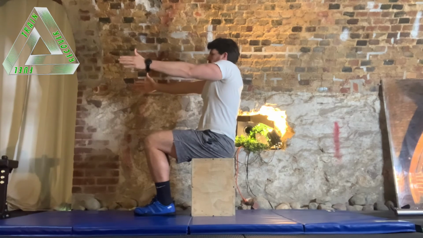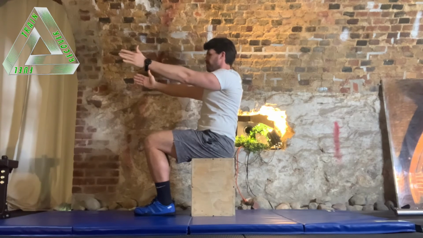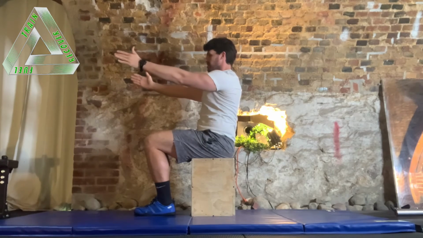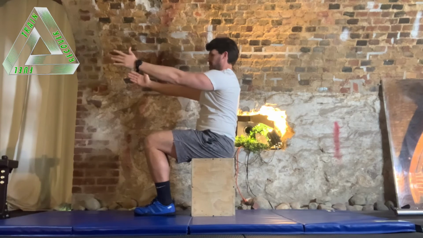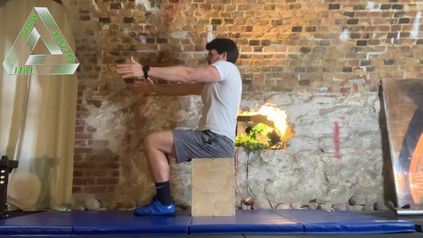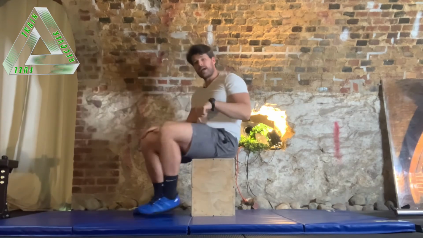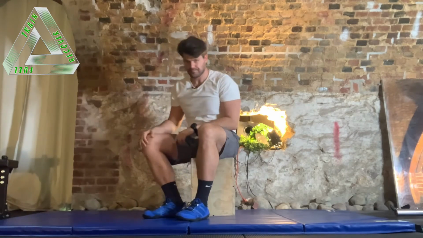One more lap around. Hold retraction, depress. Hold depression, protract. Hold protraction, elevate, and hold elevation, retract, rest. So that is 2 laps in the reverse direction.